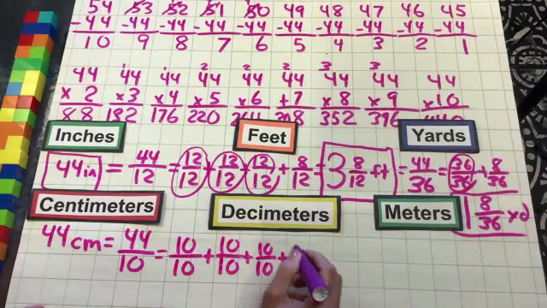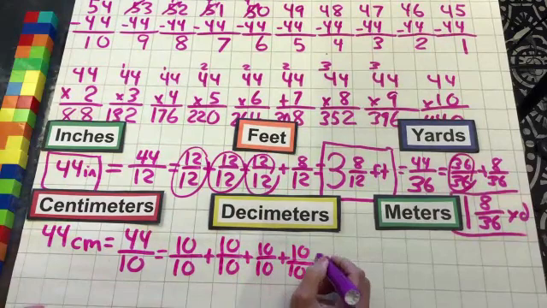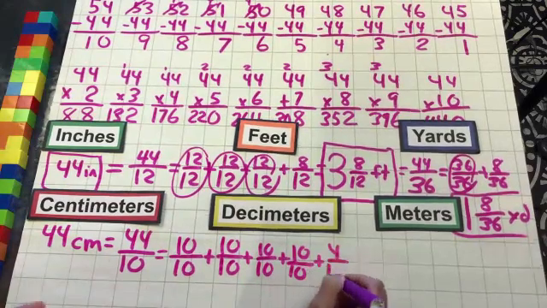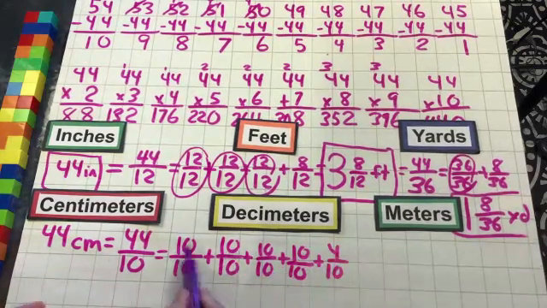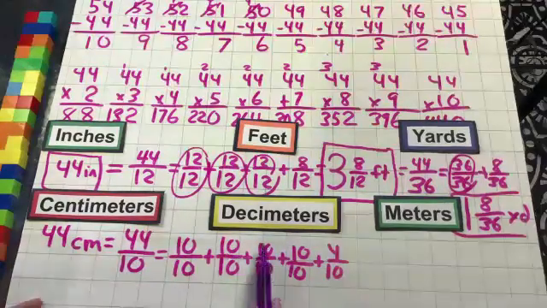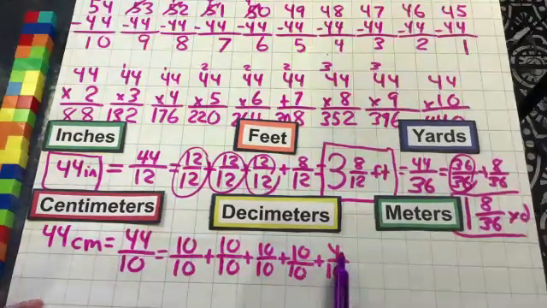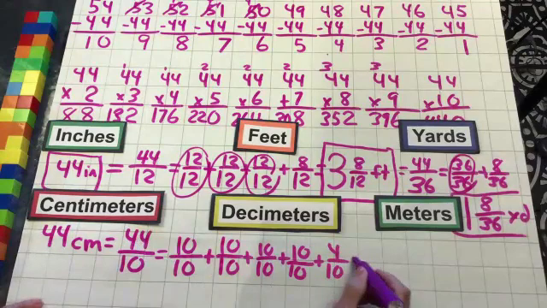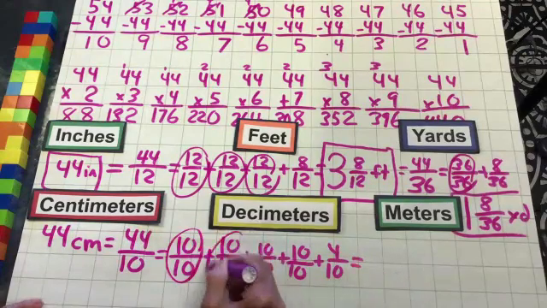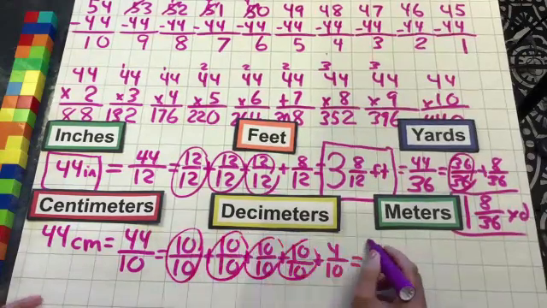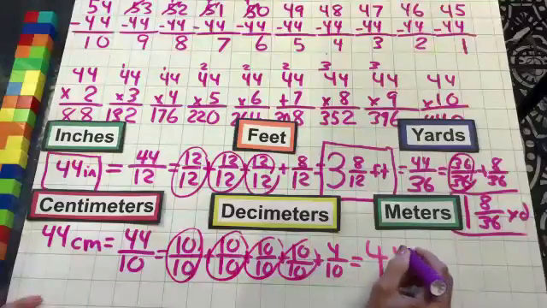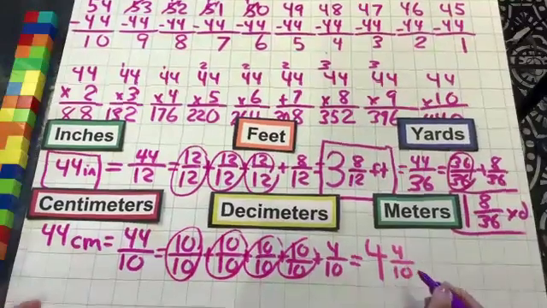That's 30. Plus 10 more is 40. And then, of course, we need 4 more to make the 44. So 10 tenths plus 10 tenths plus 10 tenths plus 10 tenths plus 4 tenths is 44 tenths. And we know that is 1, 2, 3, 4 whole decimeters and 4 tenths.